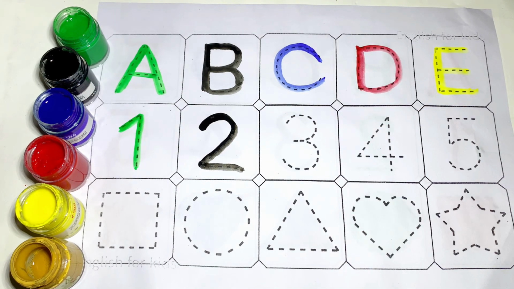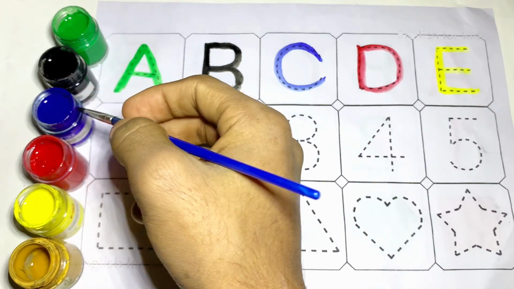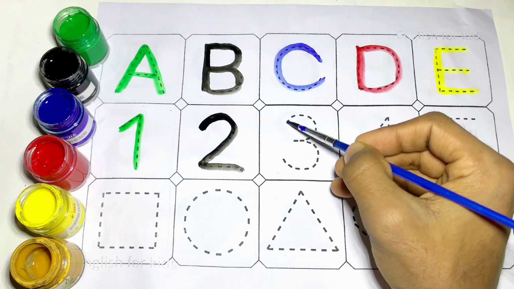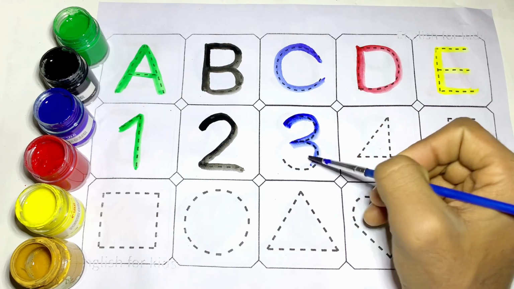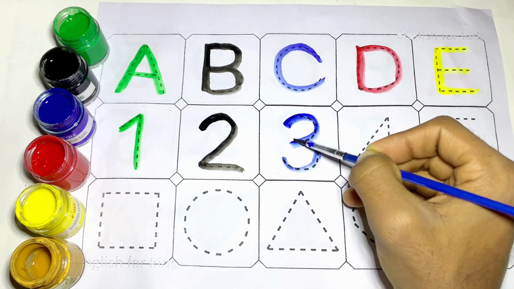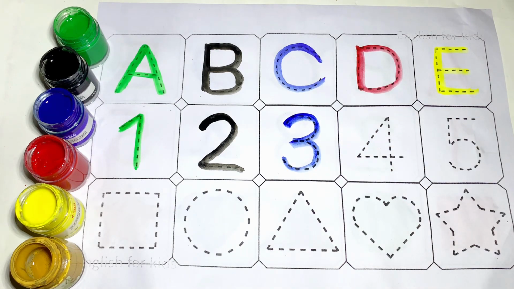Kids, now draw 3. The number 3, and use blue color. T, H, R, E, E, 3. The number 3.